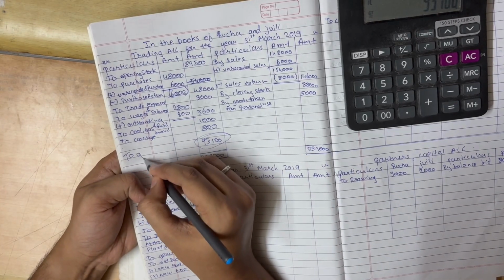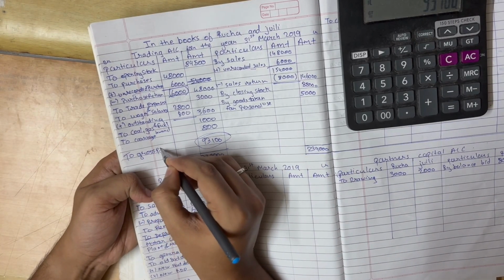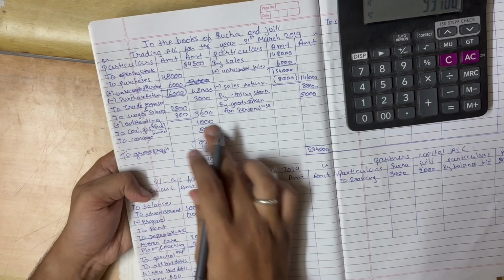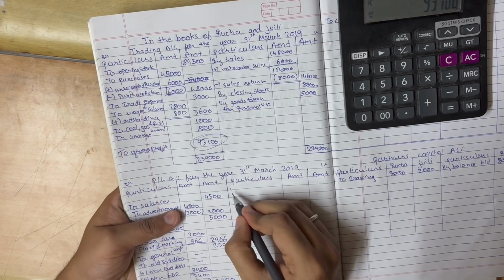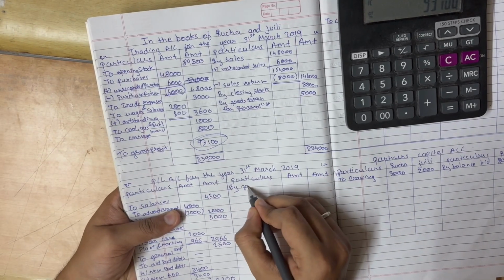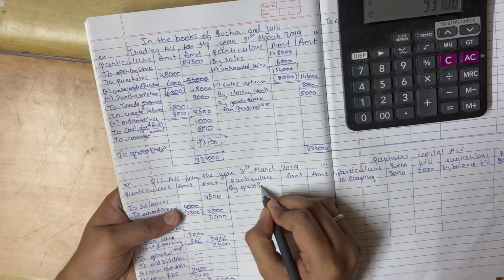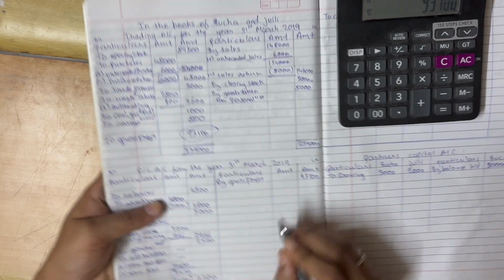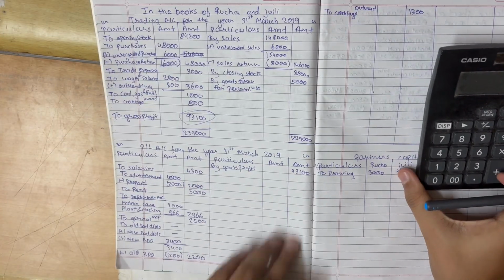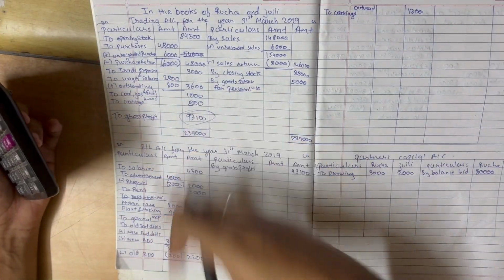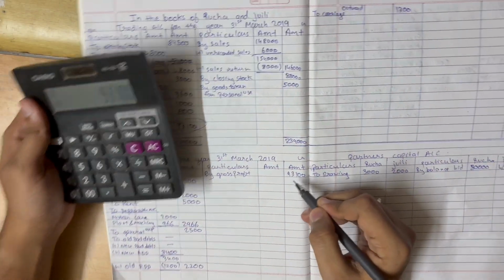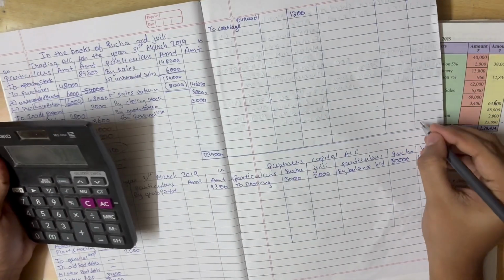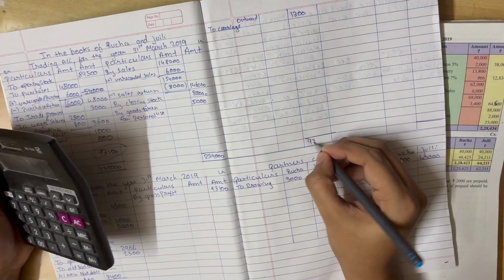So we'll write to gross profit. Now we'll carry forward this amount here, so it will come by gross profit, that is 93,100. Now we do not have any credit entry, we only have debit entries, so this total will be taken on the total side. So we'll write 93,100.